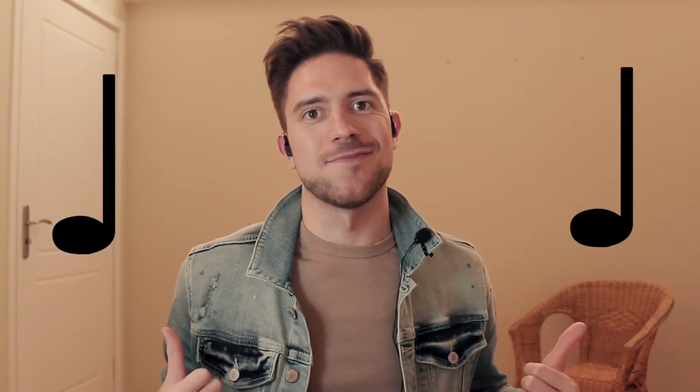So here's a quick rhythm lesson. Quarter note, crotchet, same thing. Eighth note, quaver, same thing. 16th note, semi-quaver, same thing.